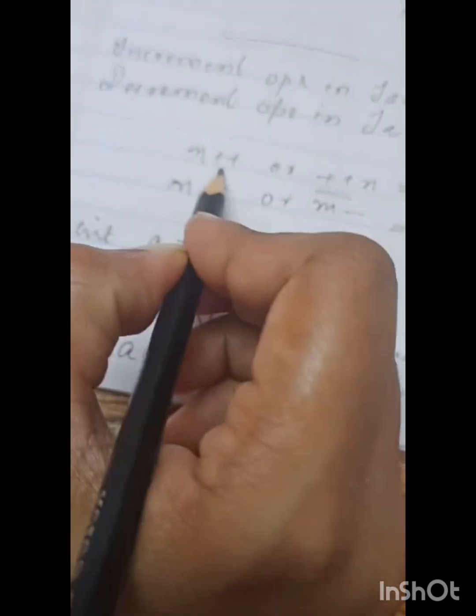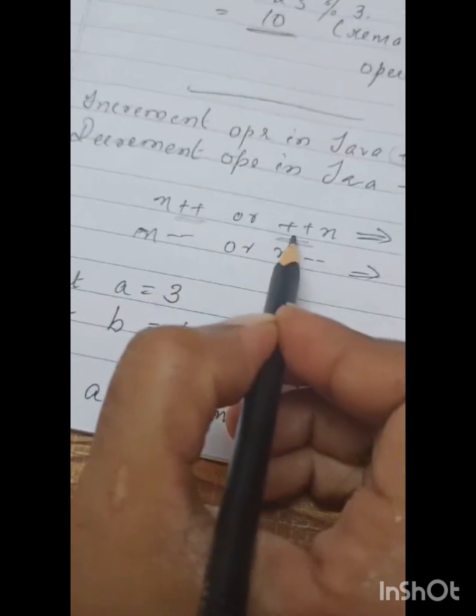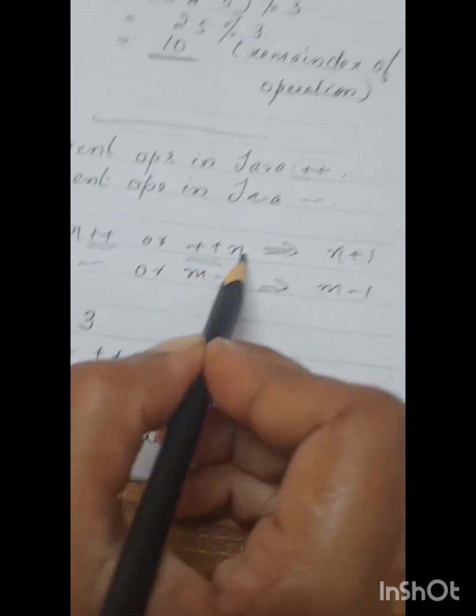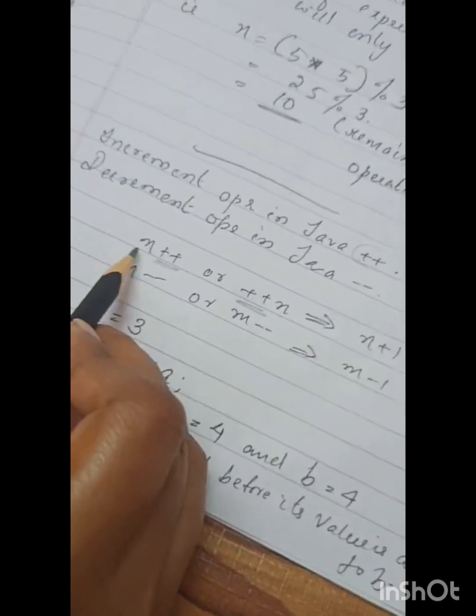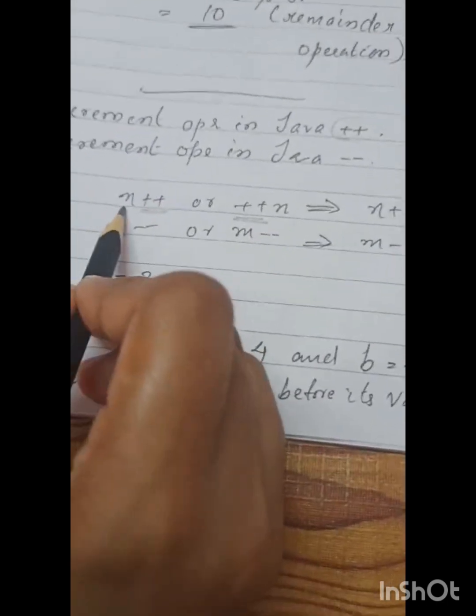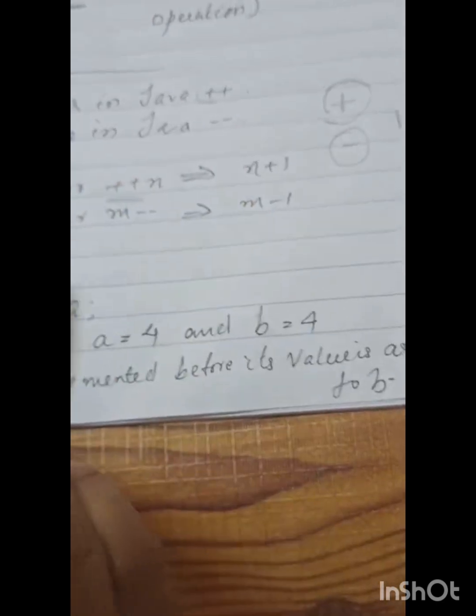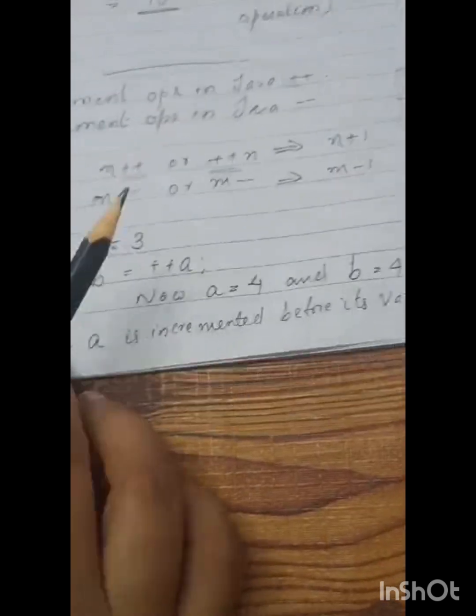These operators can be applied in two ways: either in the prefix way or in the postfix way. Prefix means the plus plus unary operator is given in front of the variable. Postfix means the plus plus operator is given after the variable. These two have different meanings that I will explain today.